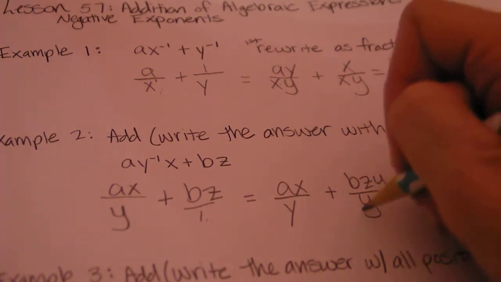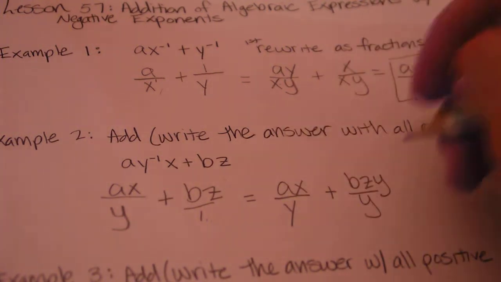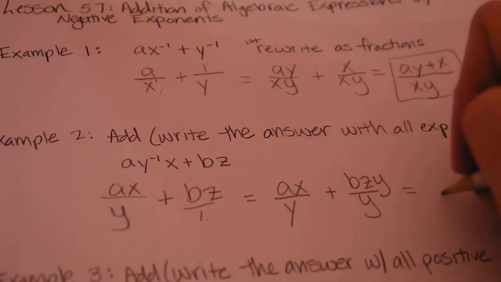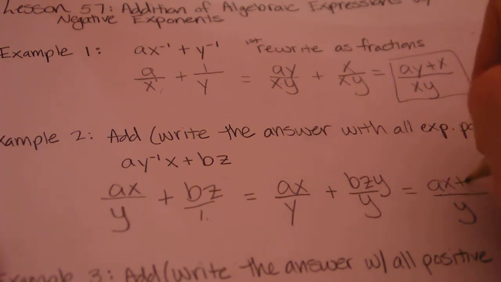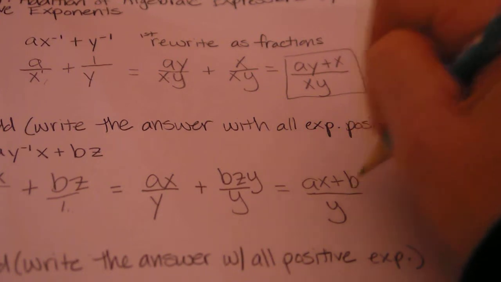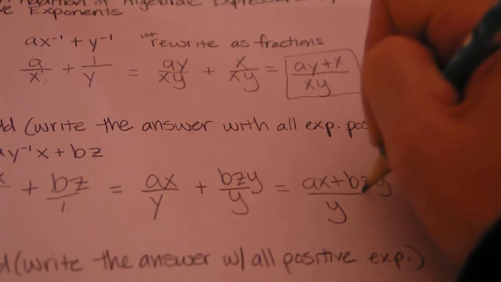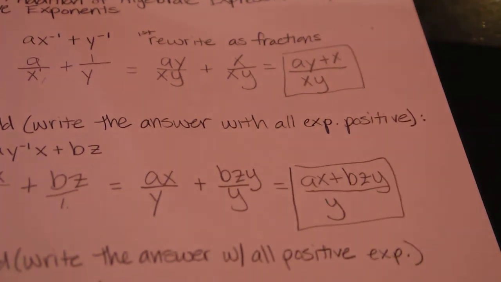Do you see, if we reduced this fraction, it would go back to bz, which means we did it right. Now everybody's over y, and we have ax plus bzy, and there's your final answer on that one.